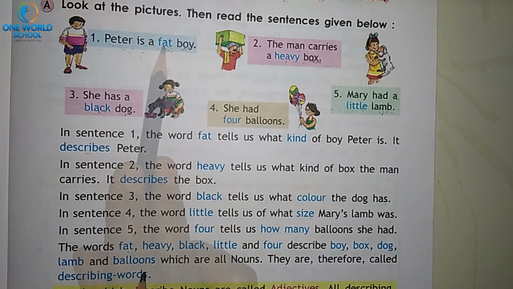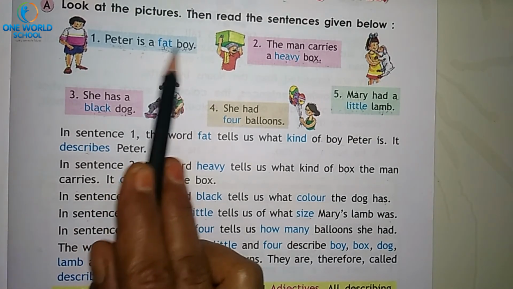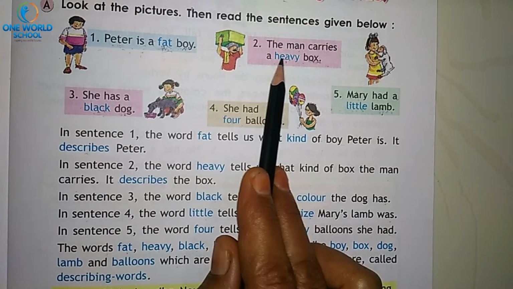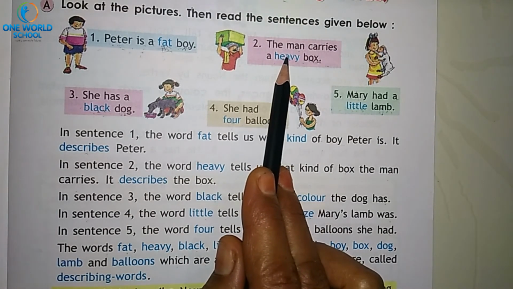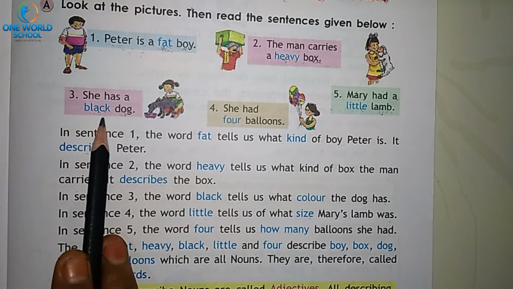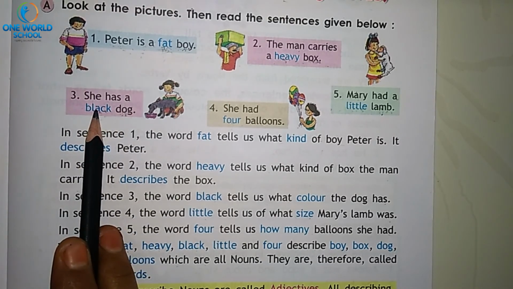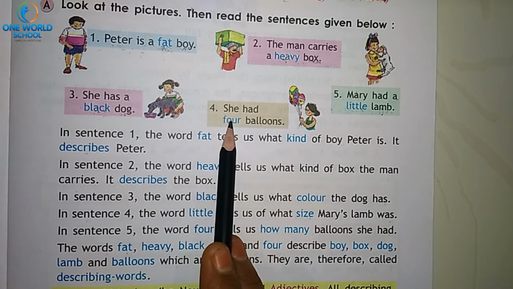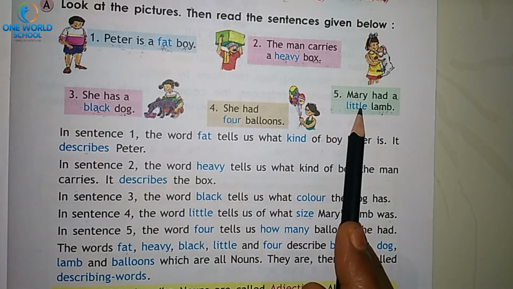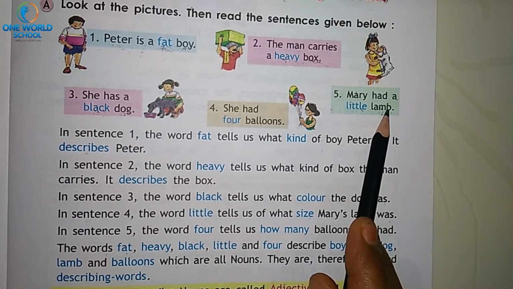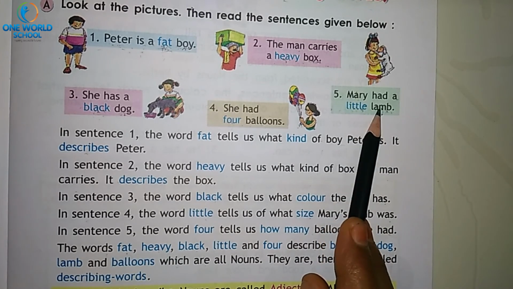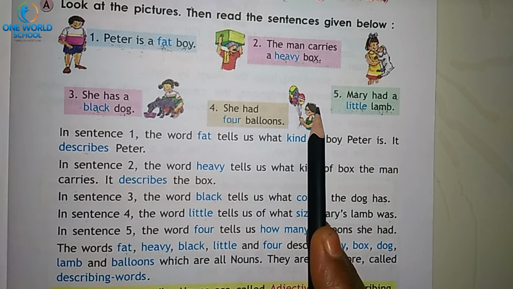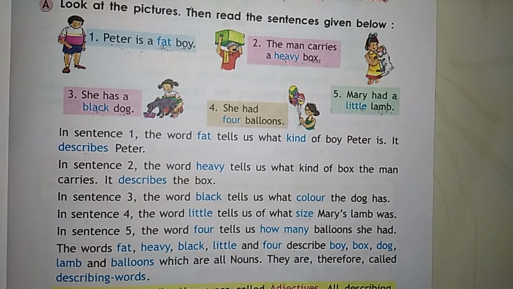Okay, students? Here, what kind of boy is it? Fat describes. Here, what kind of box is it? Heavy describes. Here, what color does the dog have? Black describes. And here, how many balloons did she have? Four describes the balloons. Here, what size was Mary's lamb? Little describes it. Okay, so that's why these are called describing words, or adjectives.